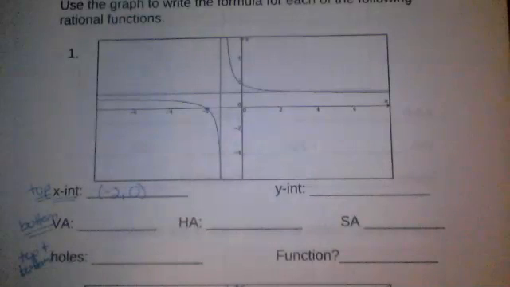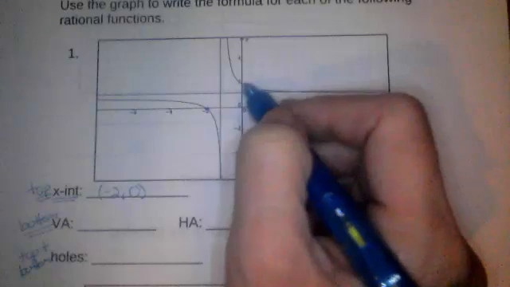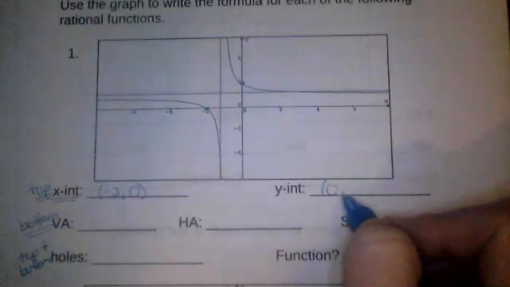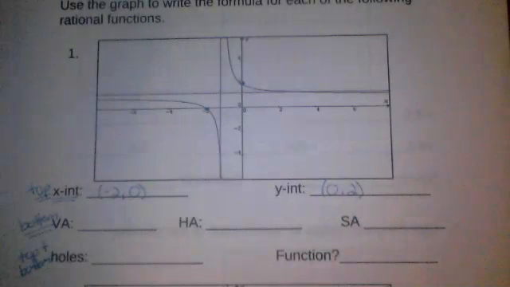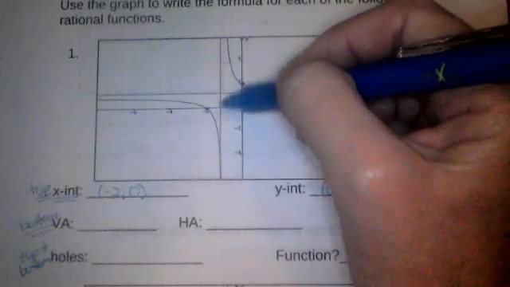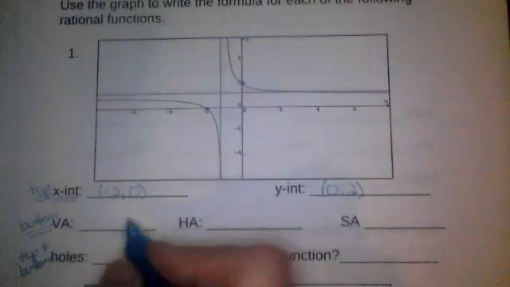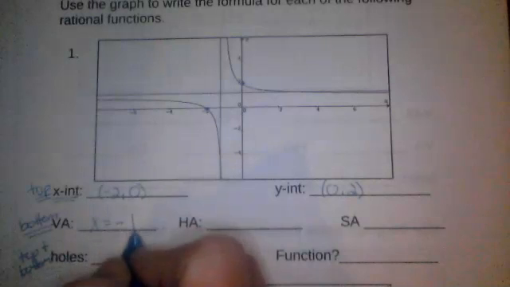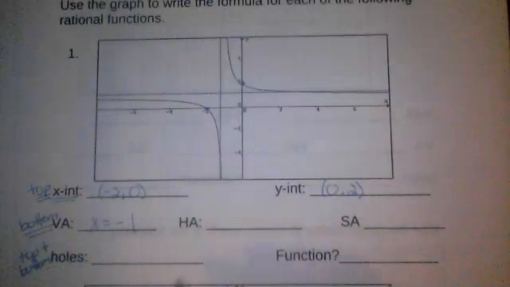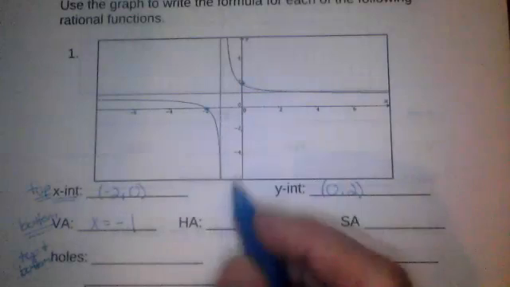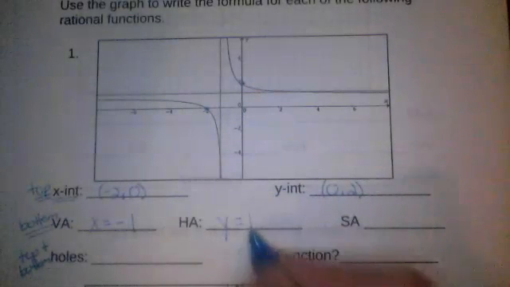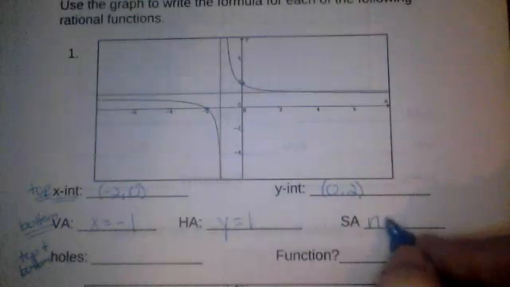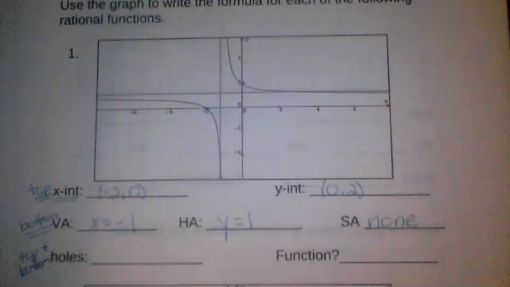-2, 0. Our y-intercept on this one looks like it's at 0, 2. Vertical asymptote right through here, so it looks like it's about -1. Our horizontal asymptote also looks like it's at about a +1. Since we had a horizontal, there would not be a slant. And this graph does not have any holes either. If we did, they would list it as an open circle.